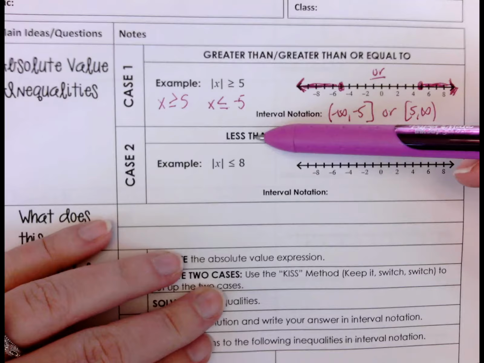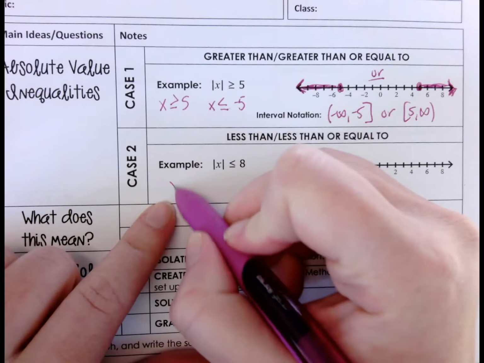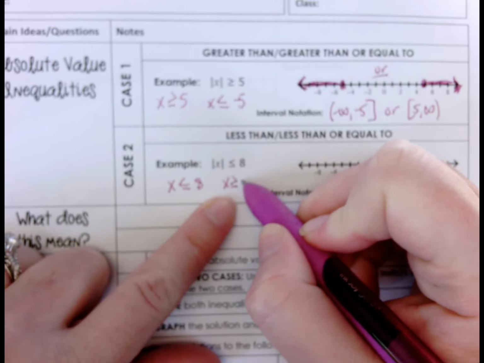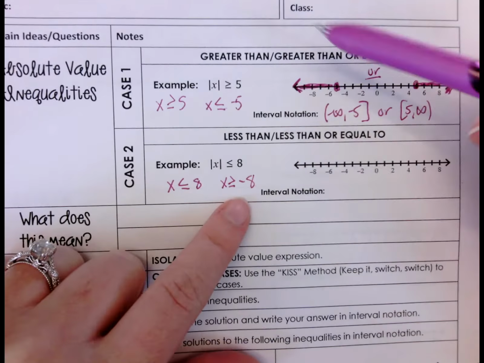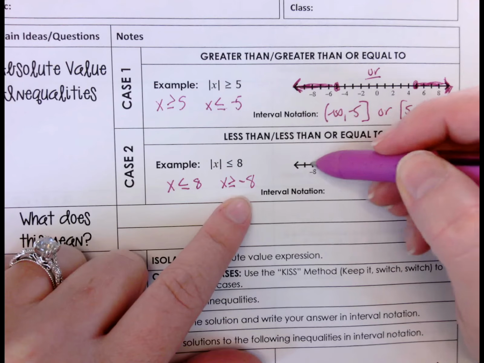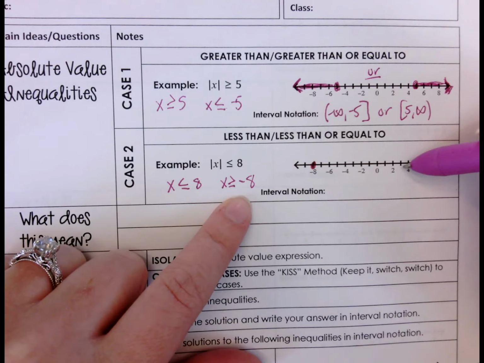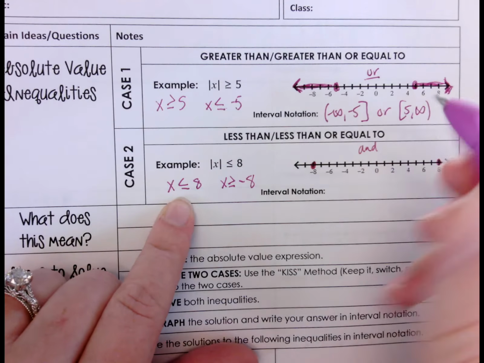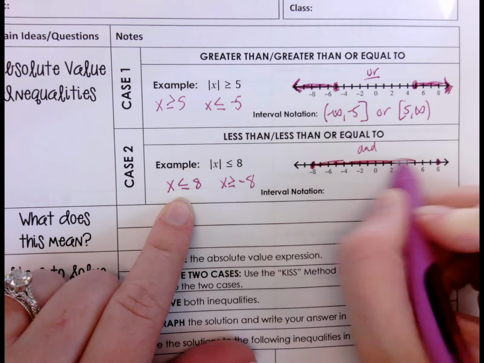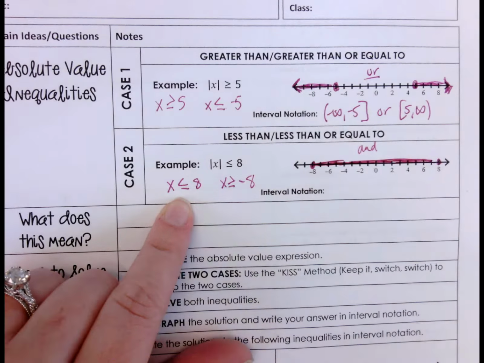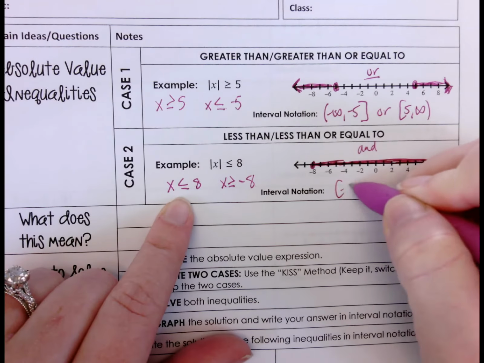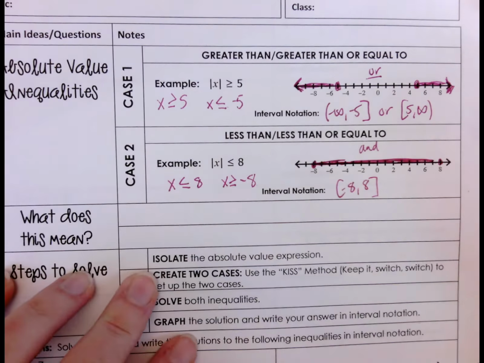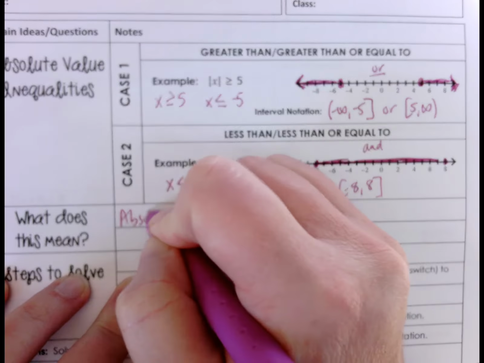Down here, if you have a less than symbol, we would write it as x is less than or equal to 8, and then we would flip it. X is greater than or equal to negative 8. And so when we start to graph that negative 8, we're going to be moving to the right because it's greater than that. And at the 8, we're going to be moving to the left. So you'll notice that this is an and, that these two things are going to graph together when we graph them. And so we go from negative 8 to positive 8.